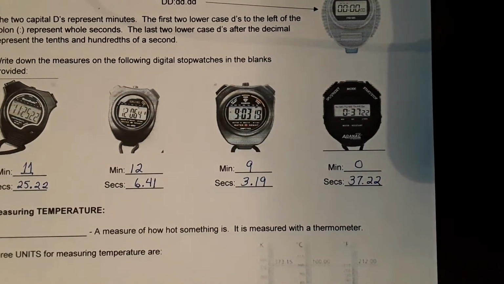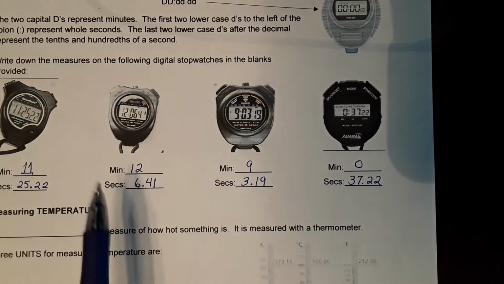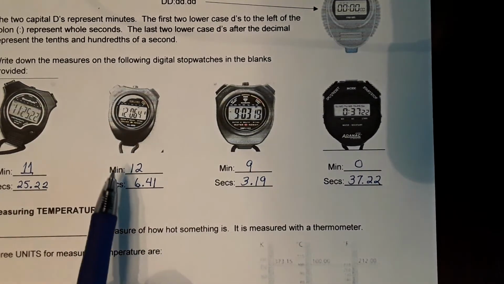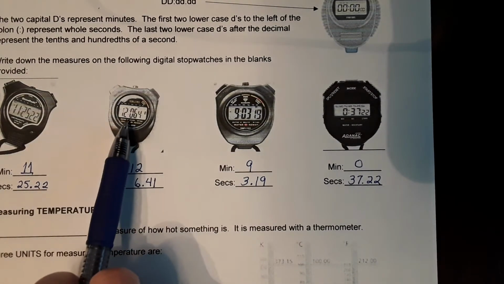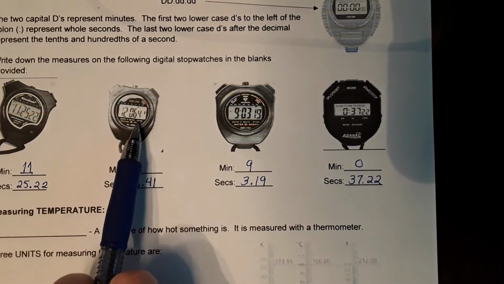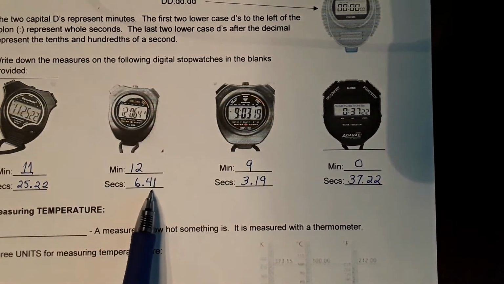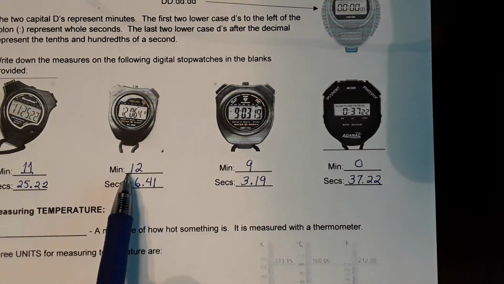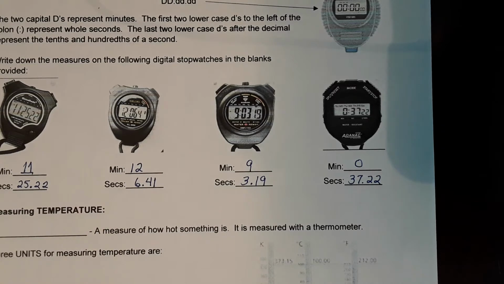Let's check what you have now. On the second stopwatch, you have 12 minutes, you have 6 seconds, and 41 hundredths, 4 tenths and 1 hundredth, or 41 hundredths. Okay, so 12 minutes, 6.41 seconds.